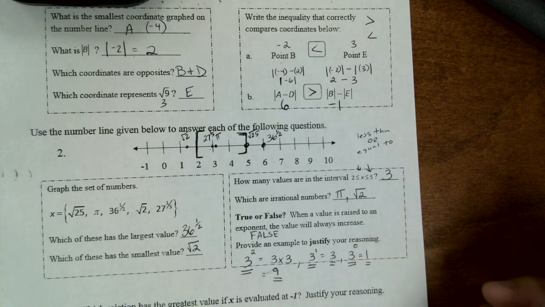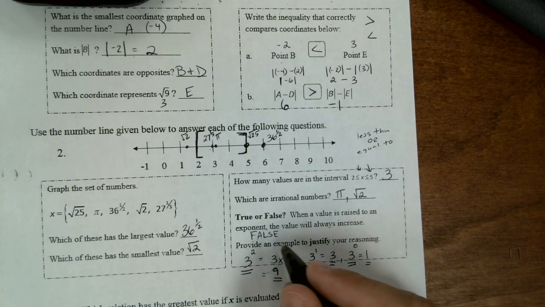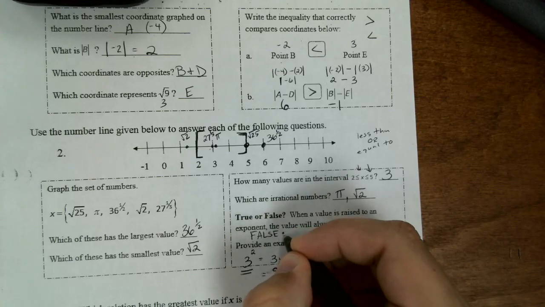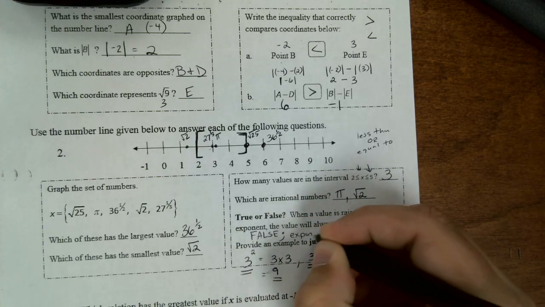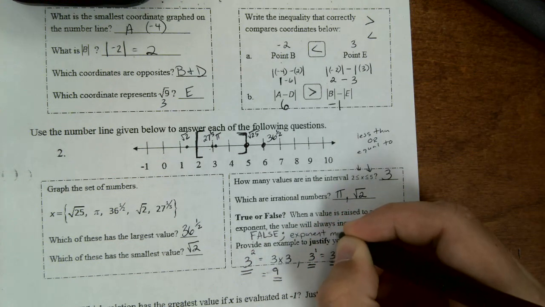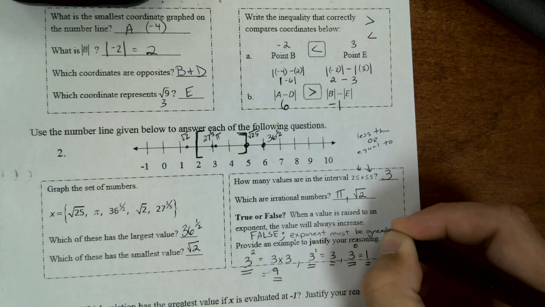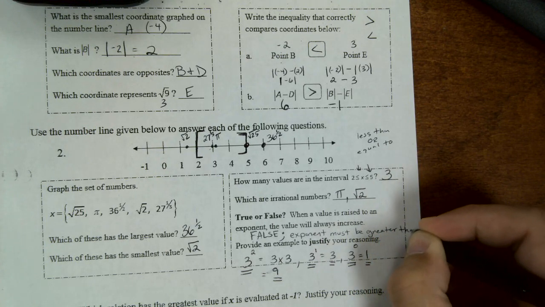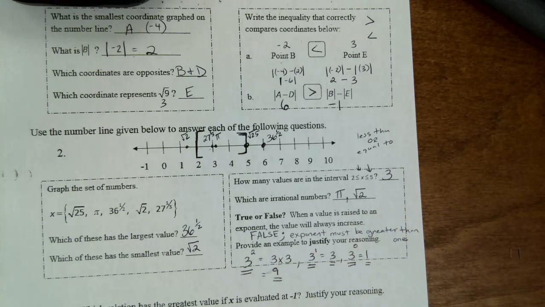Okay, so one way we can analyze this is to provide an example to justify our reasoning. So the answer is false, and then we could say the exponent must be greater than 1. Okay, so the exponent has to be greater than 1 in order for that value to increase. Okay, it went from 3 to 9 because the exponent was 2.